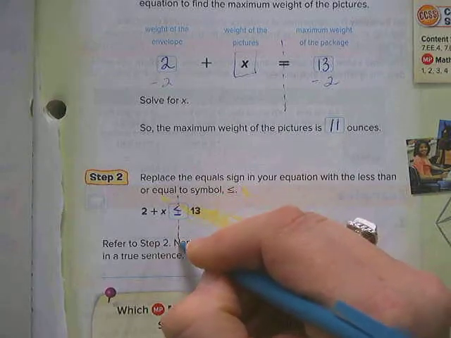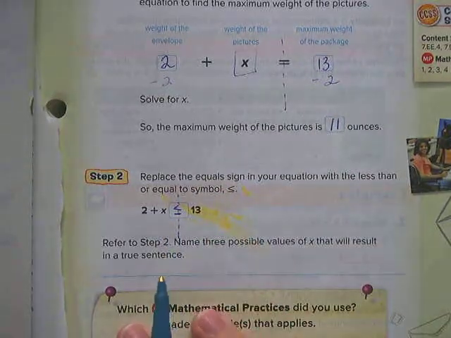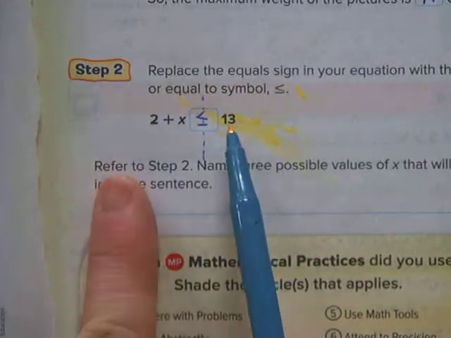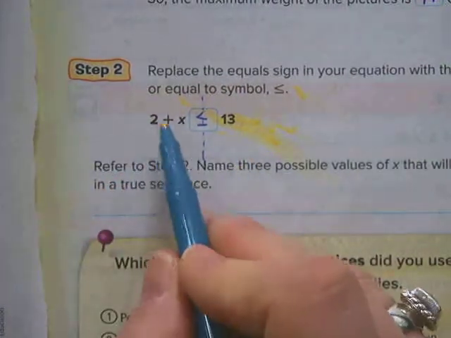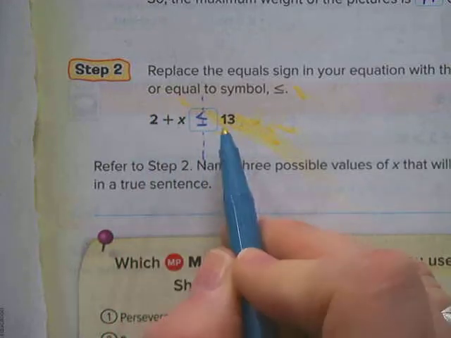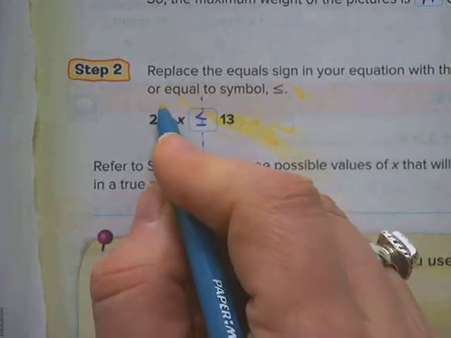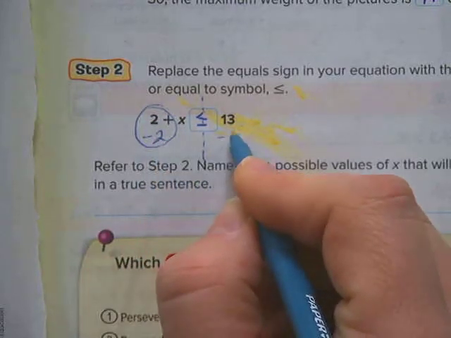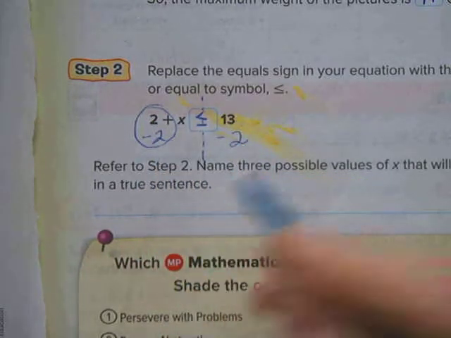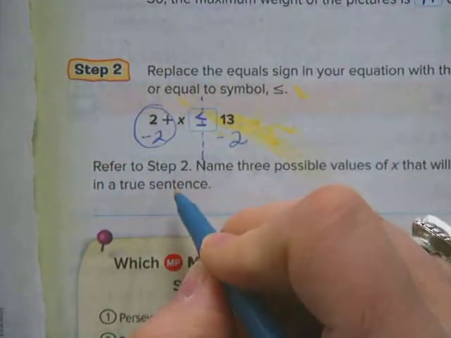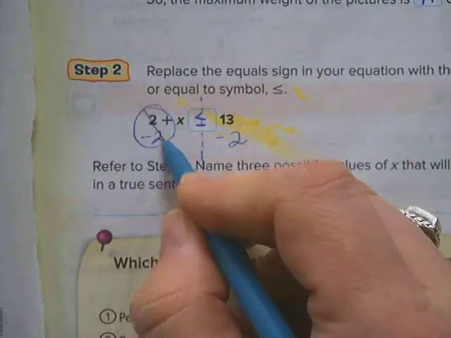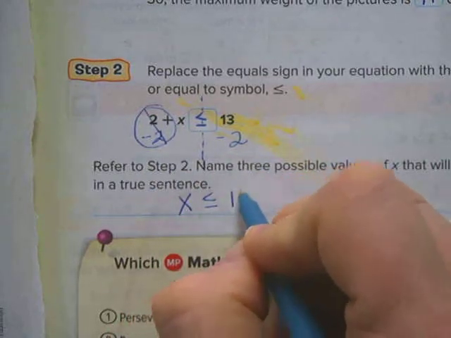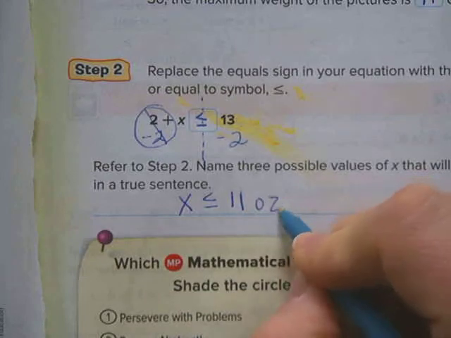So what you're going to learn today is we are going to treat an inequality sign just like we do an equal to sign. It's going to divide our inequality into 2 parts, and we're going to treat it the same. So what we do to one side, we also have to do to the other, and we're going to do the same types of operations. So just like above, we're going to subtract 2 from both sides, but this time our solution, when we reset this equation, is x is less than or equal to 11 ounces.